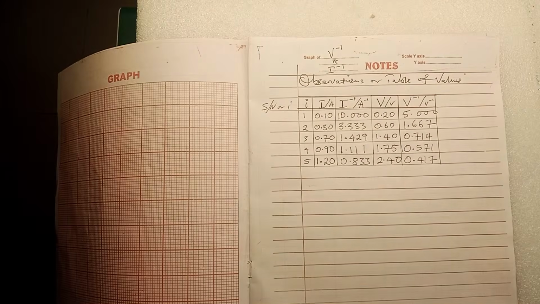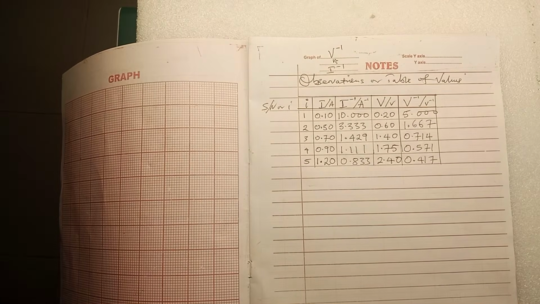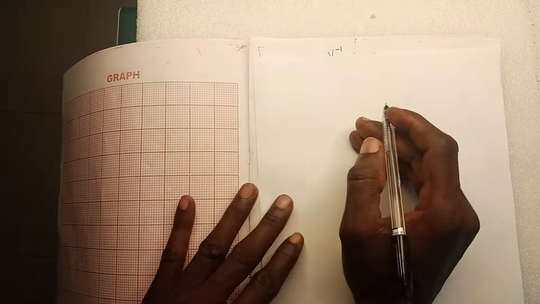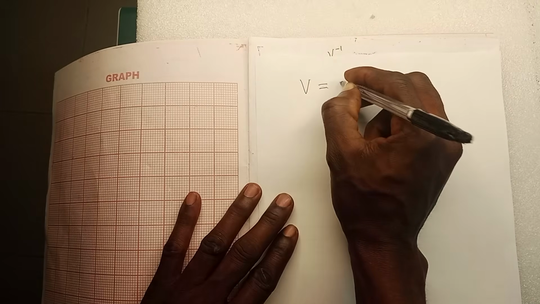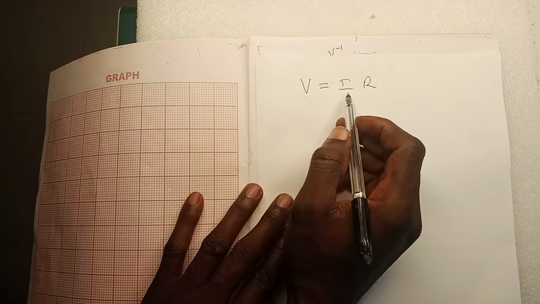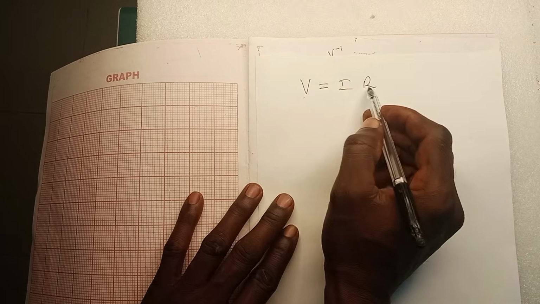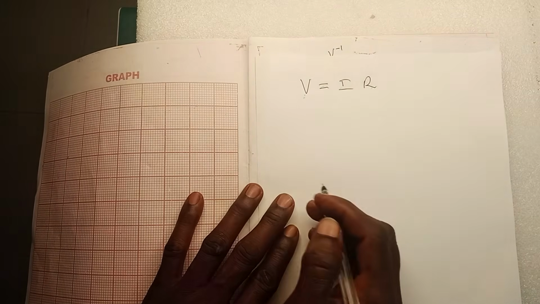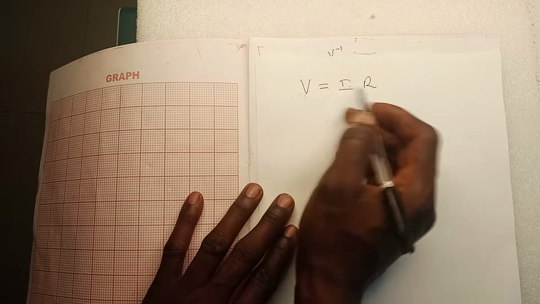Now let's look at the table and predict how our graph will look. Don't forget, from the equation V is equal to IR from Ohm's law, V and I, when R is constant, are directly proportional to each other.